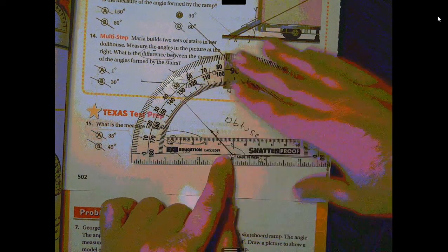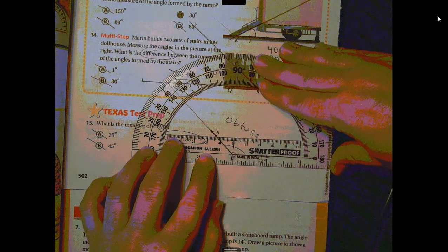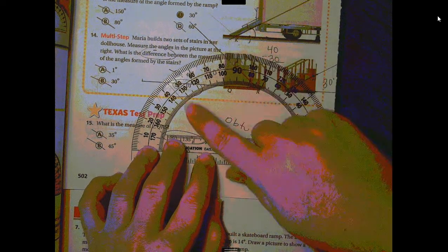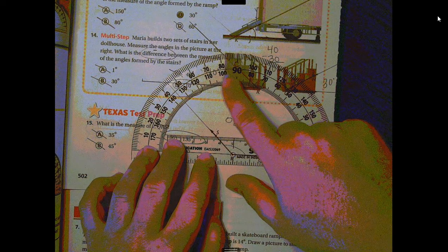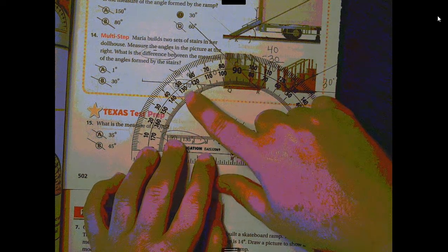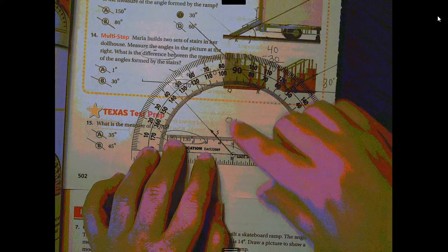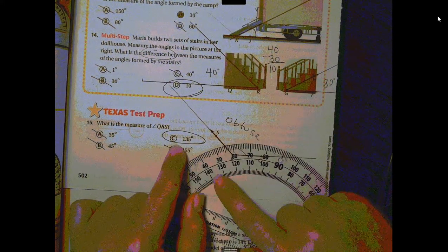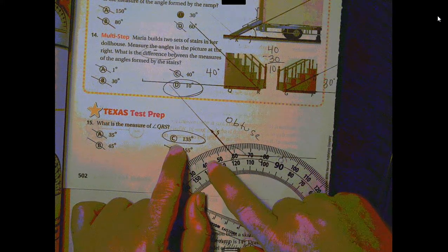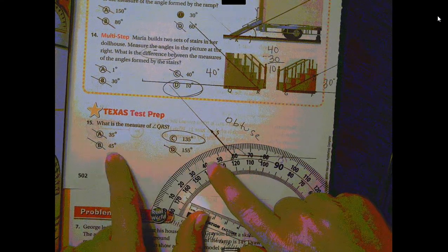Oops, I just knocked it, so let me line it back up here. We go around, there's 90, 100, 110, 120, 130. We're not at 140 yet, we're halfway in between, so that's 135. And if you look on the protractor, 135 also hits 45, which is where they got this number.